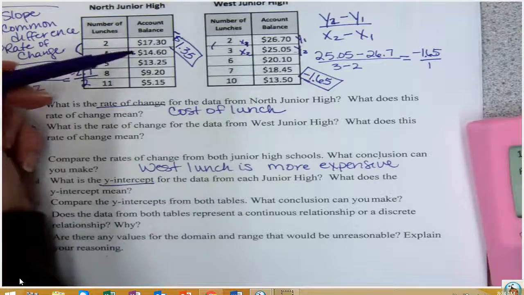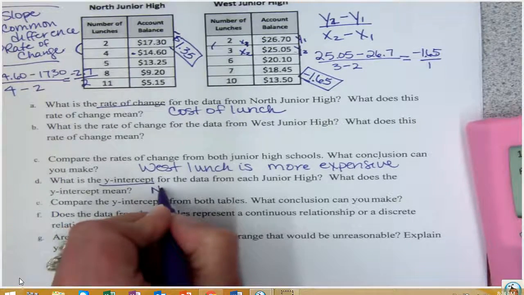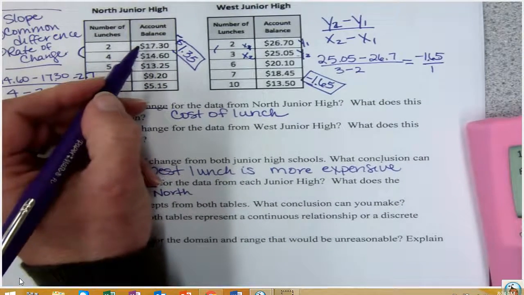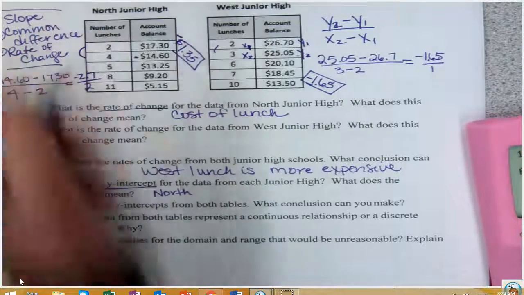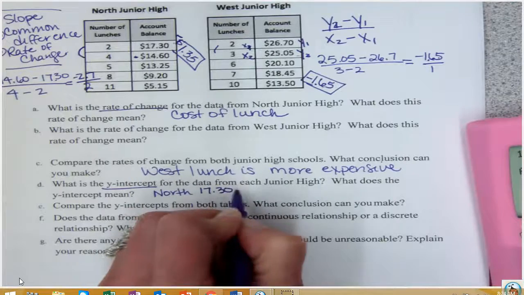You'd have to work backwards and say, for North, you're going to take this value, and you're going to work backwards. So 17.30.